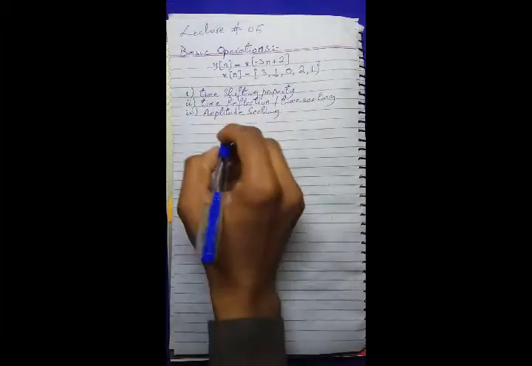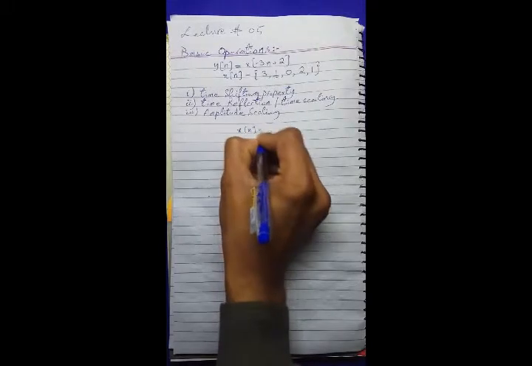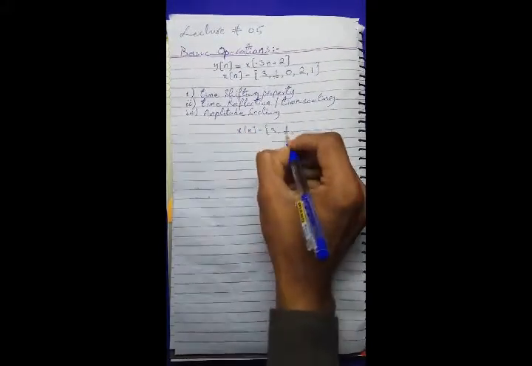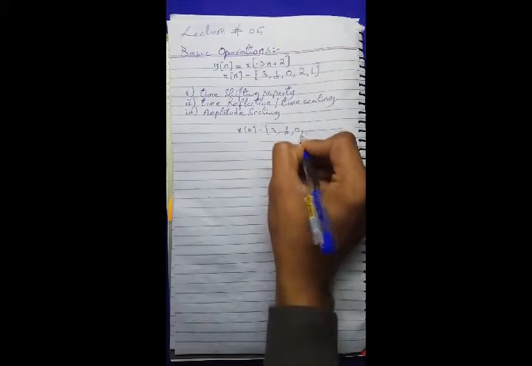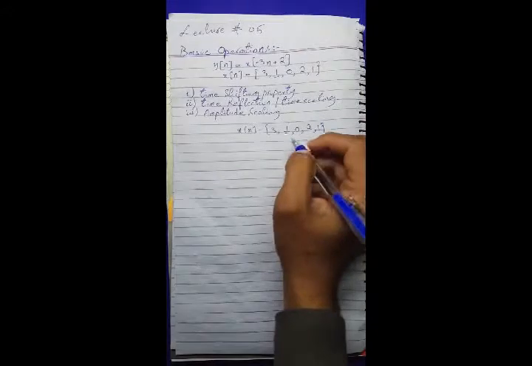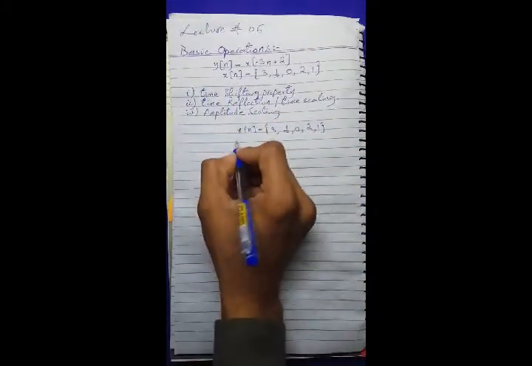We have the input signal x of n is equal to 3, 1, this is our zero index value, 2 and 1. Now we'll apply these properties one by one.